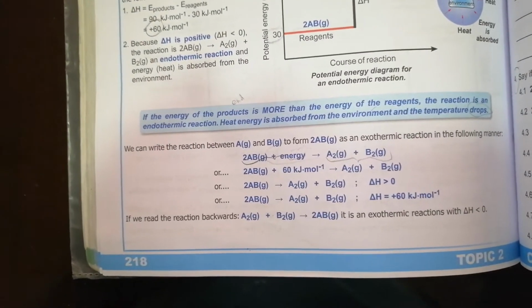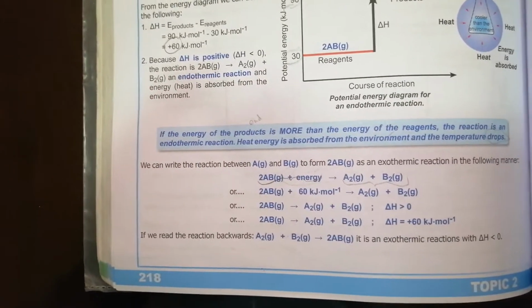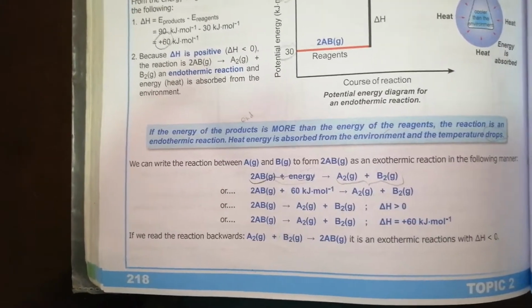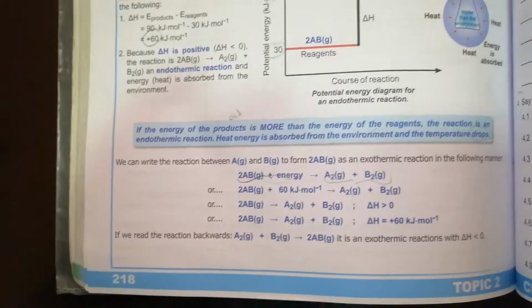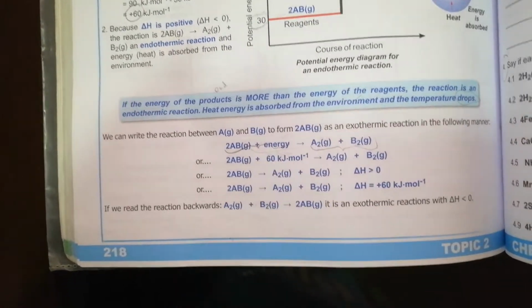And because we know energy in an endothermic reaction is taken in, it's absorbed. So you're taking it in, that means you're using it as a reactant. You're using it up, so it is a reactant. So if energy is on the reactant side of the formula, it's an endothermic reaction.